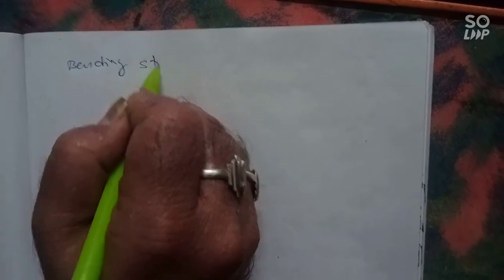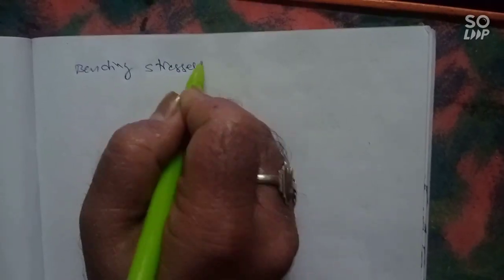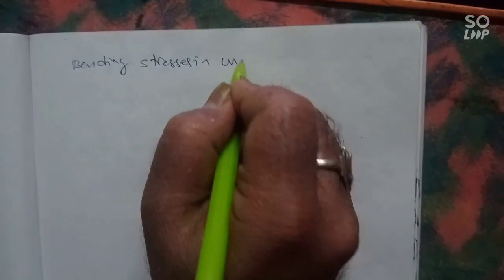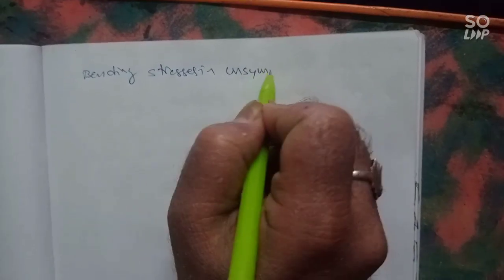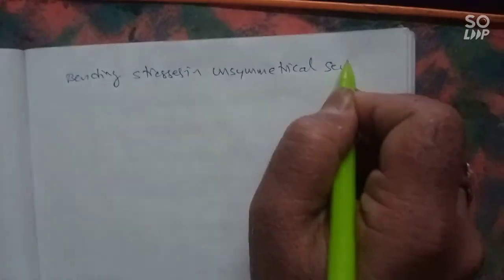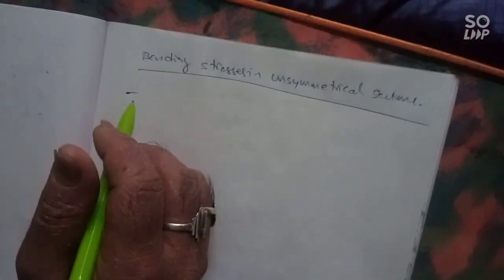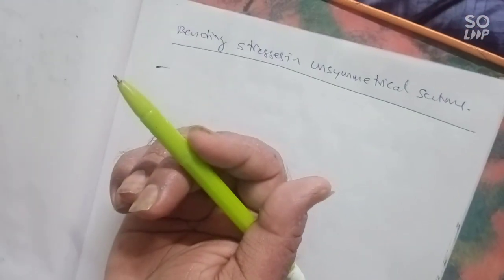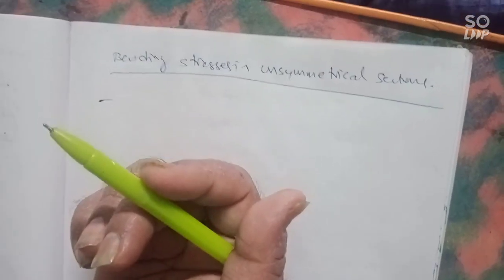Okay, so bending stresses in unsymmetrical sections. In case of symmetrical sections, the neutral axis always passes through the geometrical center of the section, the centroid.